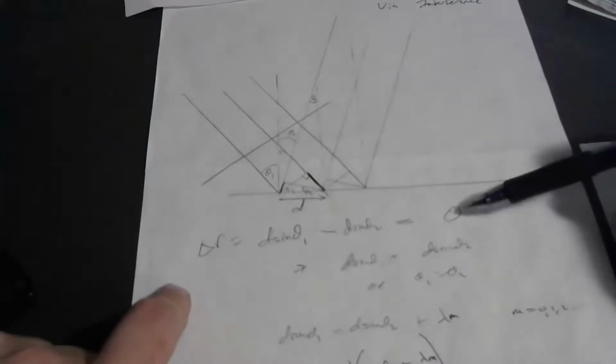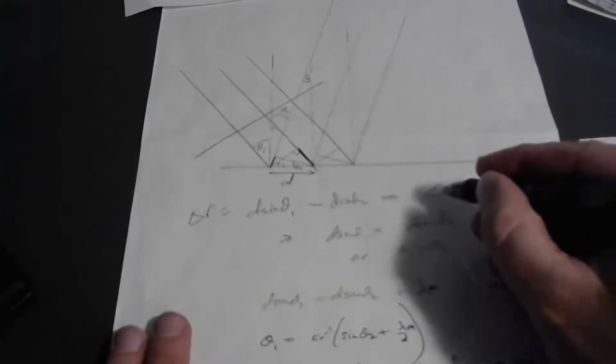Now, when I first wrote this down, I just set that equal to 0 because I was thinking about constructive interference. But if you'll recall, the path length difference does not have to be 0. It could be any integer multiple of the wavelength lambda. So down here, I'm going to have to redraw this anyway. So let me just erase this and write m times lambda.